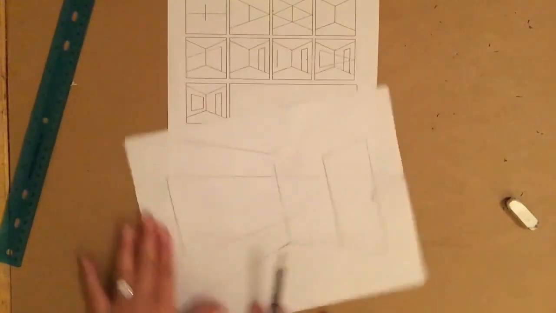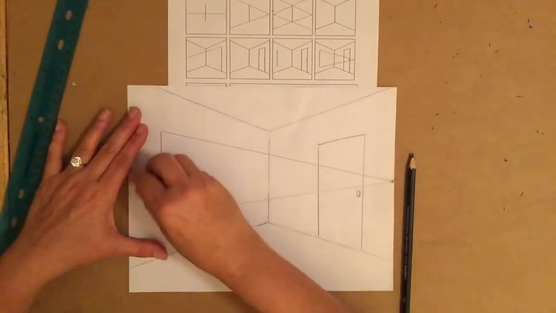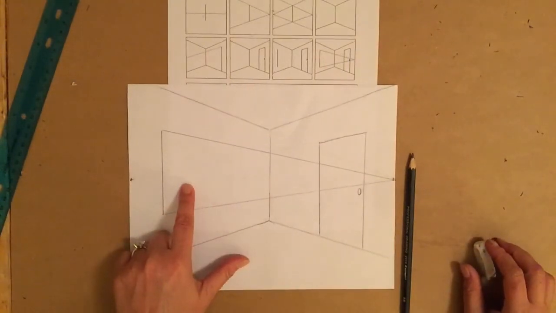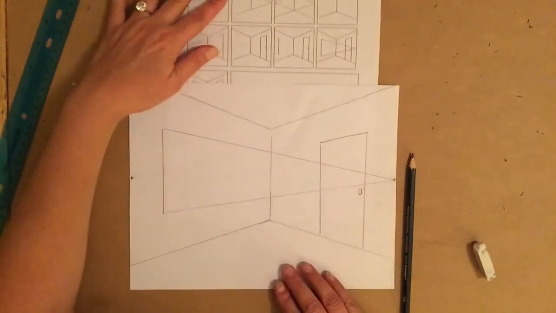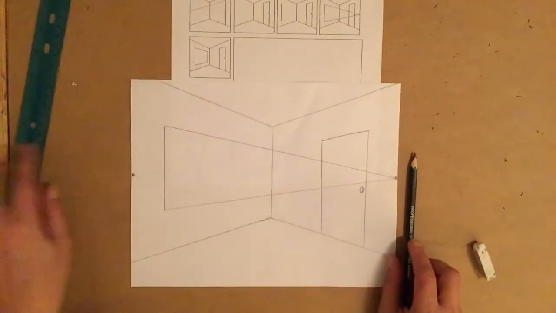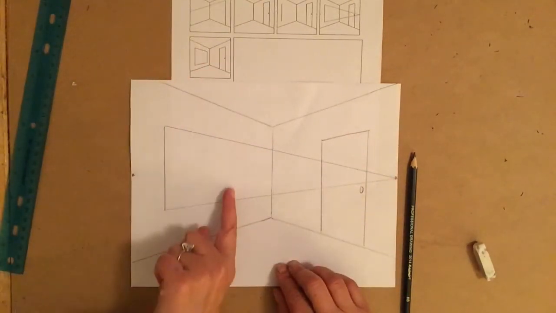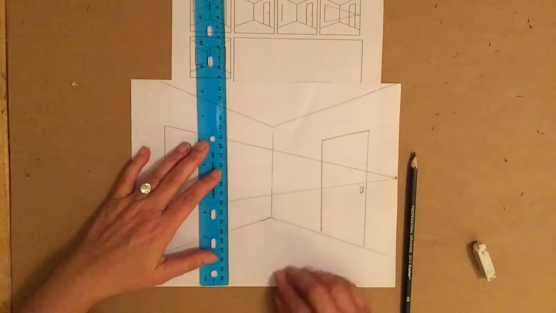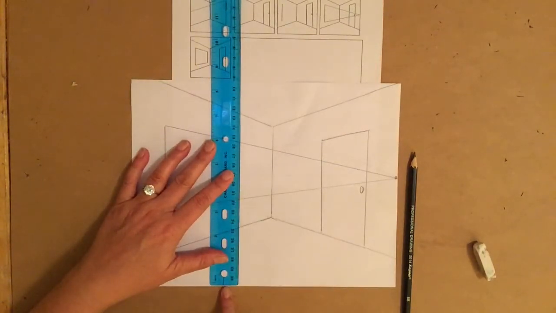And if you want to turn your paper around while you're doing this to make it easier, that's fine. This is going to be my window here. But I need to erase this triangle because it looks weird. So that's what my window should look like. Before I erase the triangle here, I'm going to draw another line like this to make this other side of the window. So again, I lined that up there.